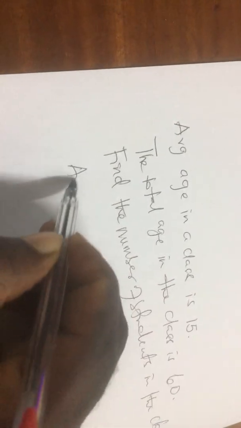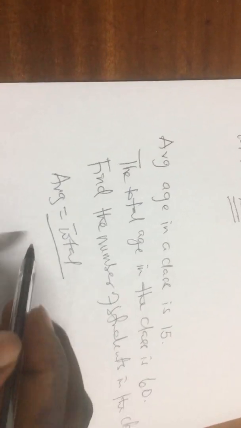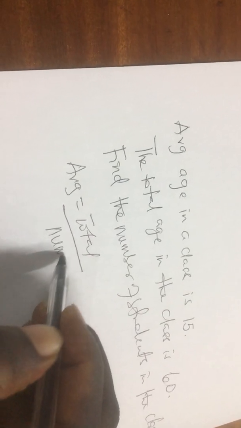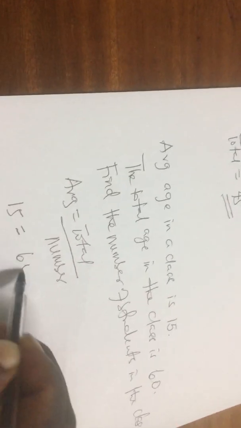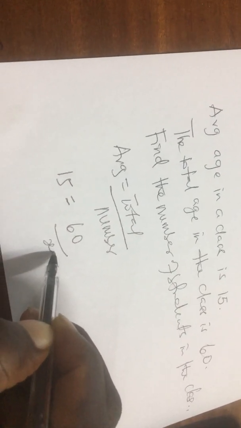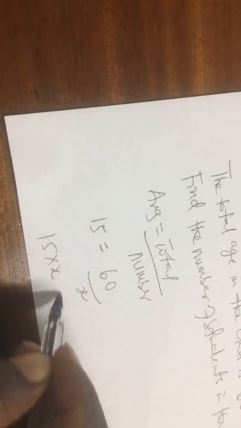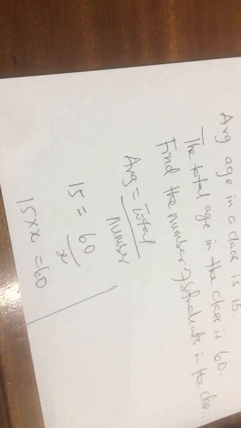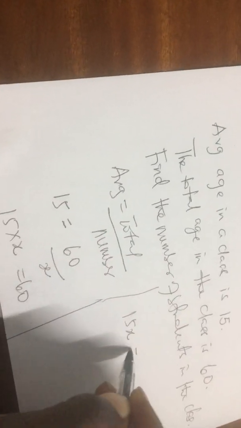As the average is equal to the total all over the number. So this, we've been given the average as 15, which is equal to the total. We're giving the total as 60, so 60. We are not giving the number, so let's say it is x. It is x. So the denominator, this will multiply this, and so it will be 15 times x equal to 60. Good. Which 15 times x is 15x equal to 60.